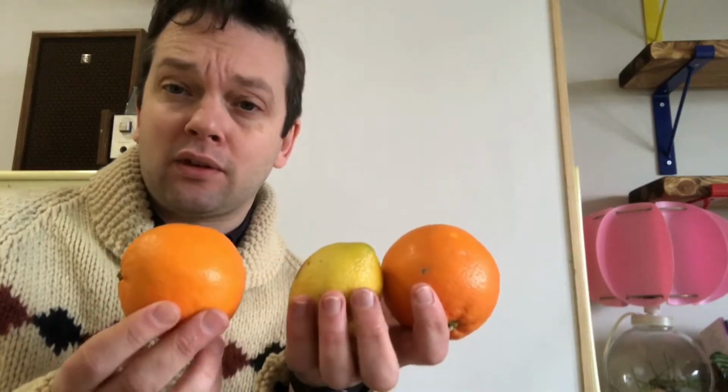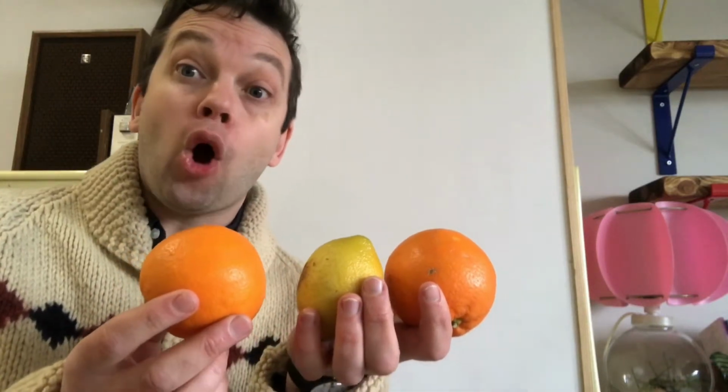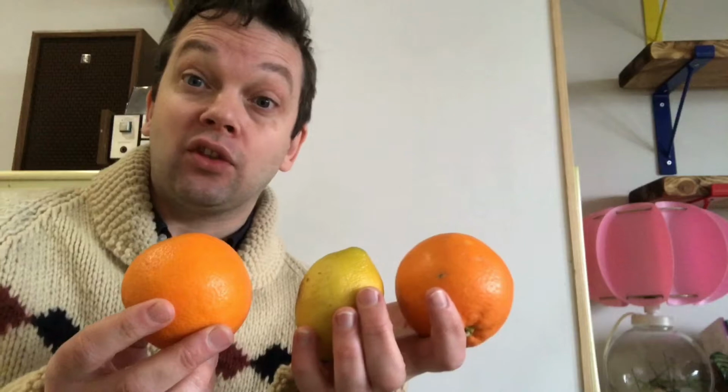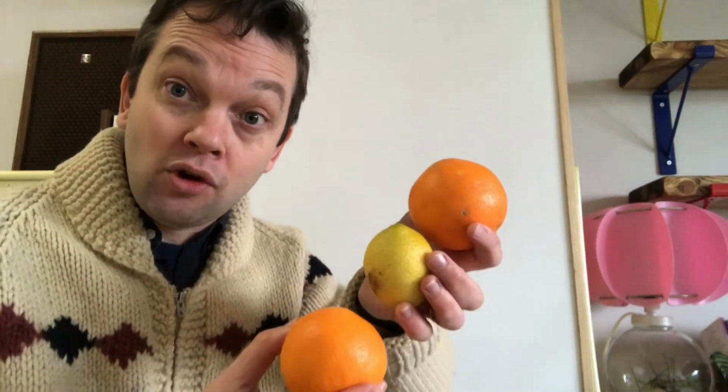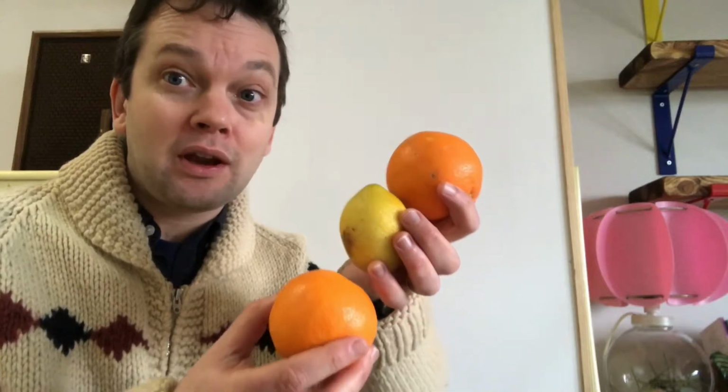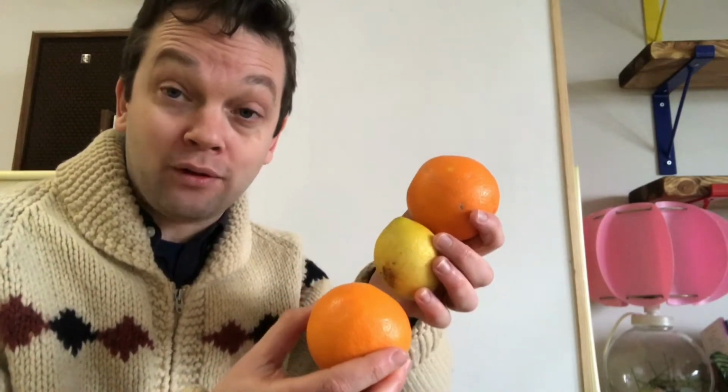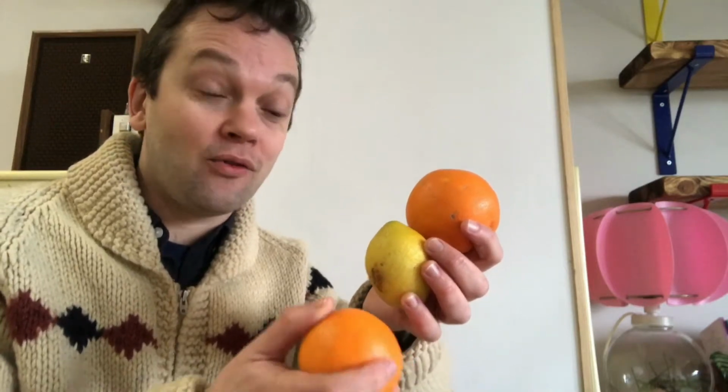Have you ever heard of a game called Odd One Out? What you do is you get three things, okay? And one of them is the odd one out. It's the one that is different. One of these things is not like the other ones. Now which one is the odd one out? The one that doesn't fit. Yeah, you're right, it's the lemon, isn't it? A lemon. These two are the same. This one is the odd one out.